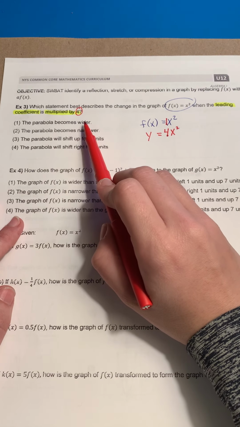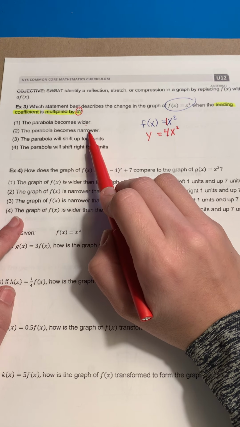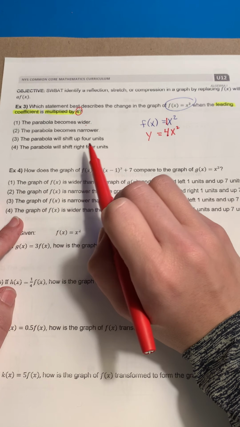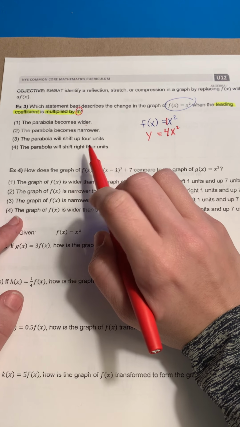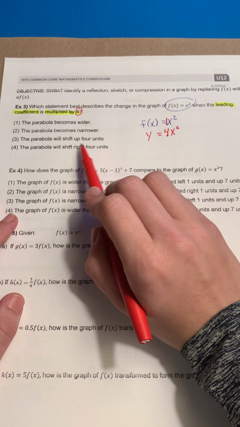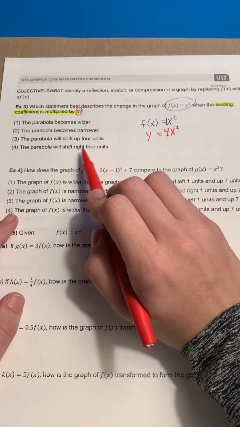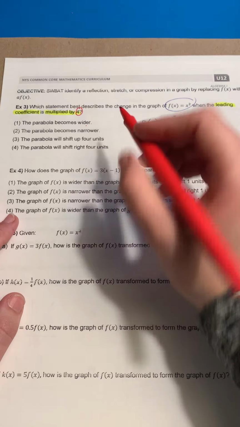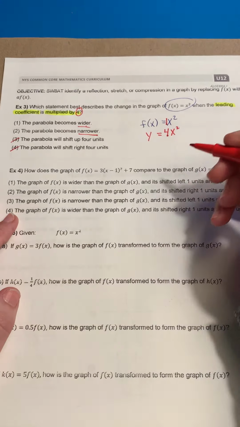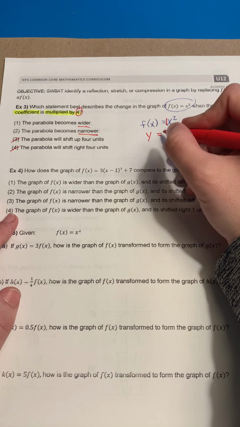The parabola will become wider. Will the parabola become narrower? The parabola will shift up 4 units, or the parabola will shift right 4 units. Well, up and right, or up and down, or right and left, I need to have a plus and a minus somewhere in my function, right? So let's get rid of 3 and 4. It's either going to be wider or narrower because I'm multiplying.